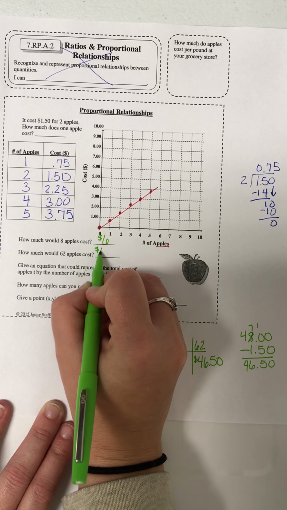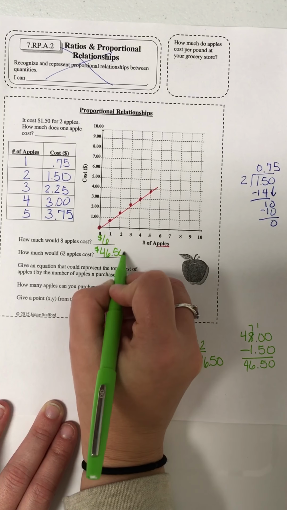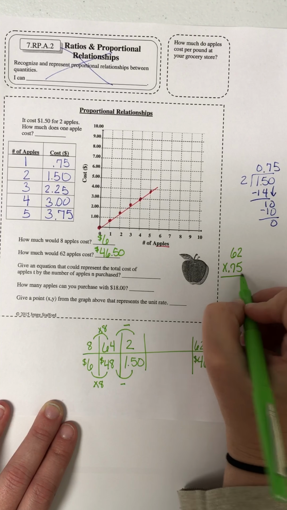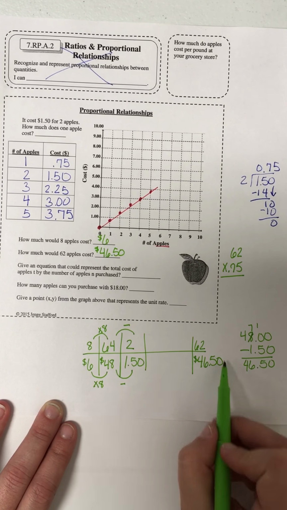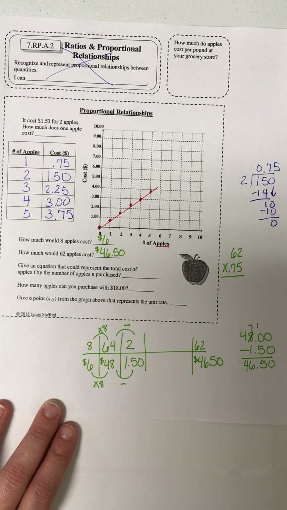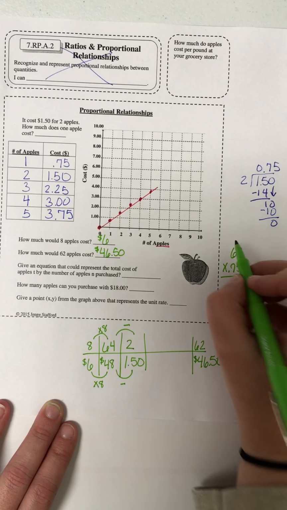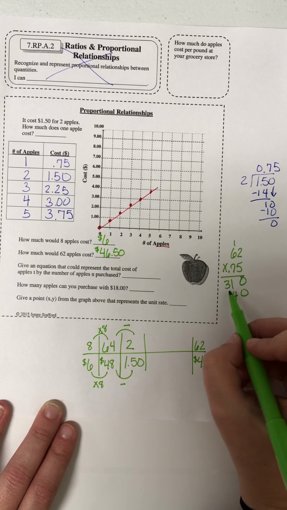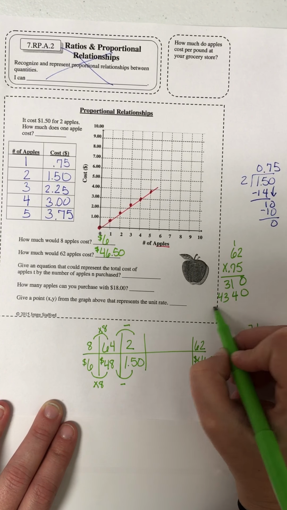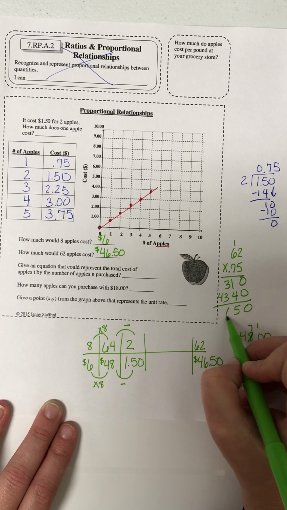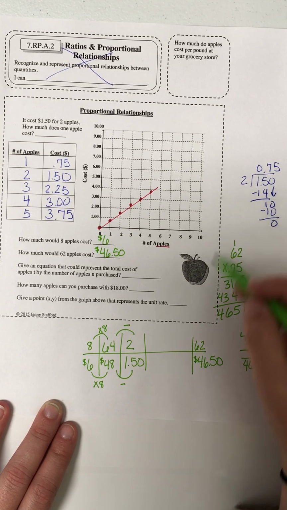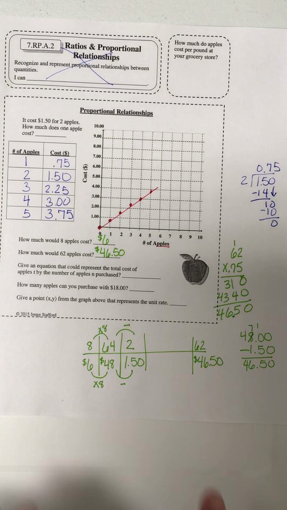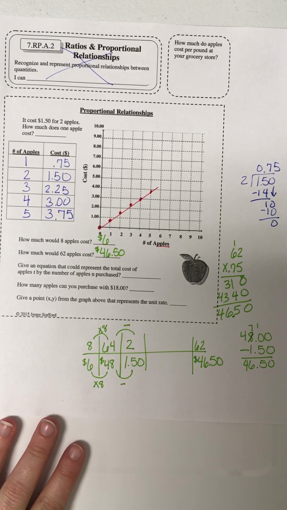If multiplication messes you up when you have to do 62 times 0.75 and deal with all of that, you can use these ratio tables to solve out your answers. You can also use this as a way to justify your answer, to check your solution, to just generally make sure that you have your answers correct. But I know a lot of you guys start messing up when you get to this multi-step and throw in a decimal. Okay? So $46.50.